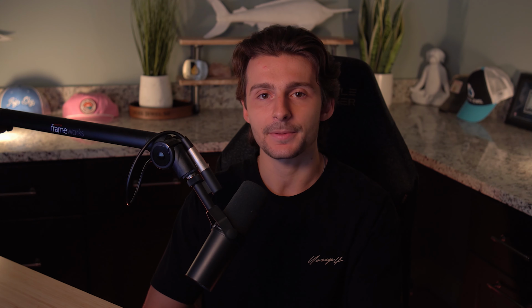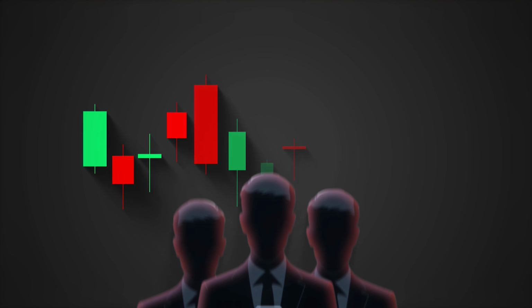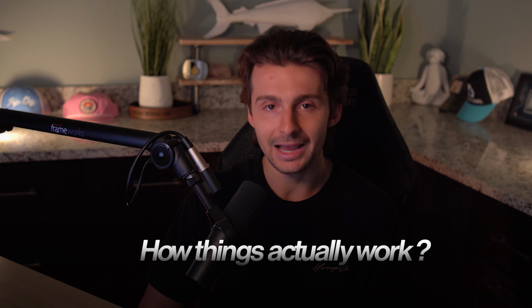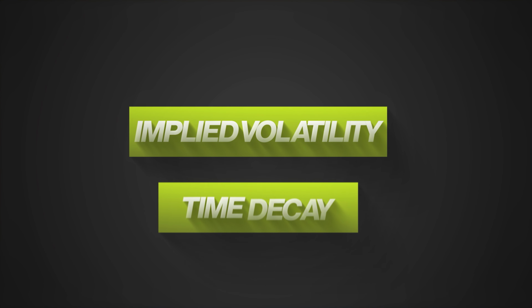I think this simulated returns feature is a very nice step in the right direction because it's going to get people curious about the potential. And then when they get curious about the potential, they're going to question how things actually work. And especially when it comes to options trading, people don't really understand things like implied volatility and time decay and how those 2 things actually impact the contracts they're trading.